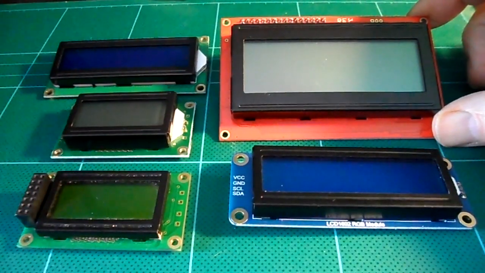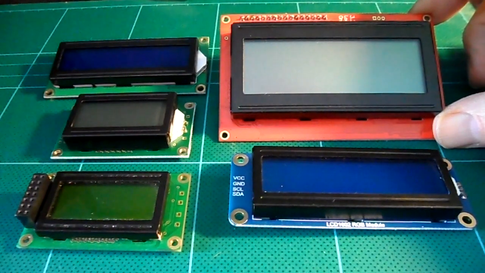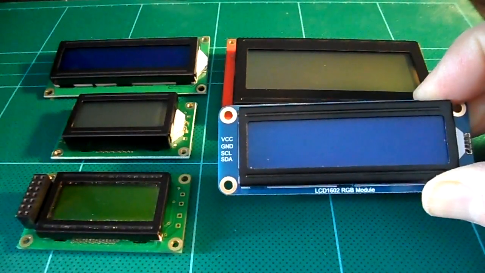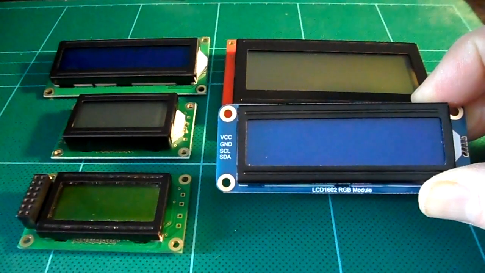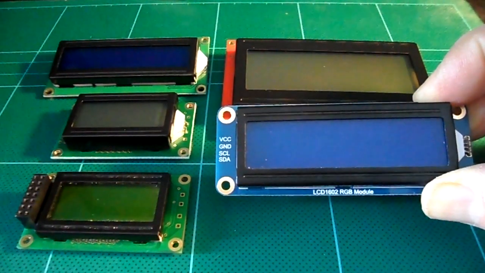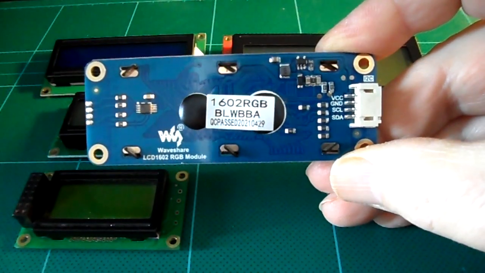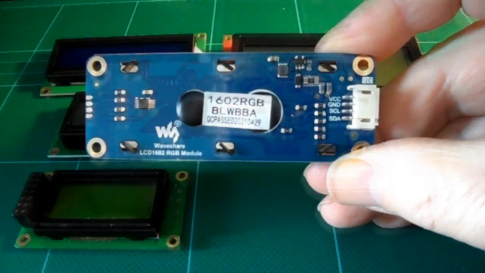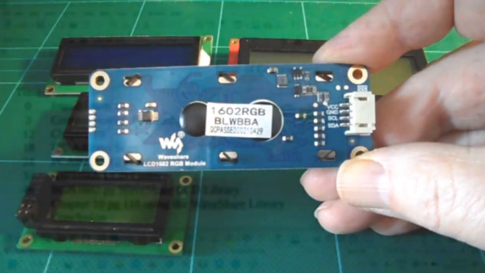In my last video, we looked at the serial LCD display from SparkFun. In this video, we're looking at the LCD1602 RGB module from Waveshare. When you look at the Waveshare module, there's only one connector on here, and it only supports the I2C serial protocol.